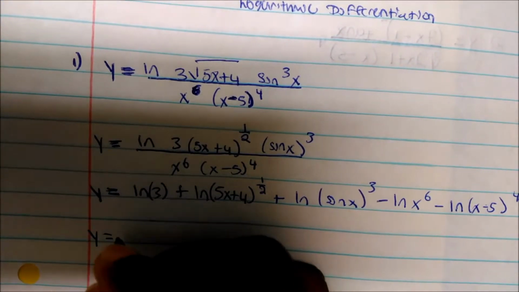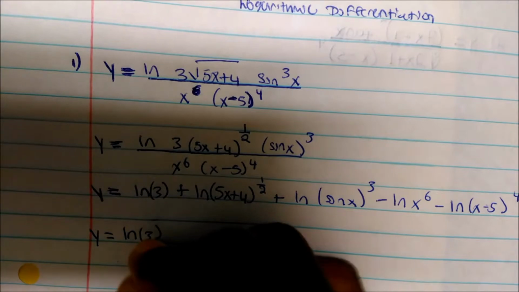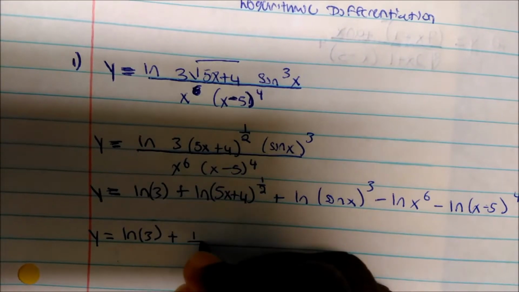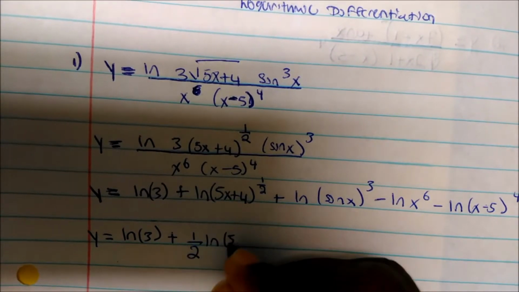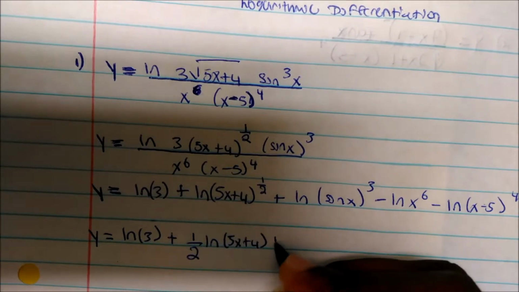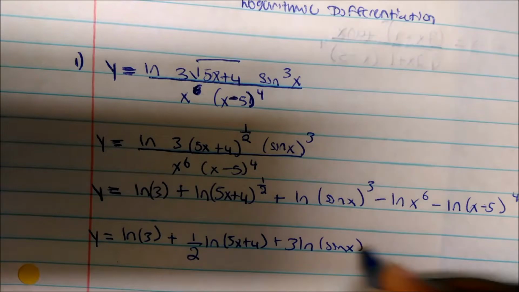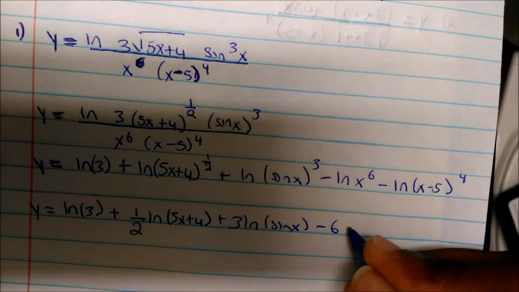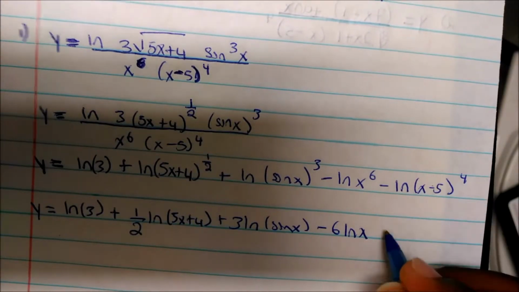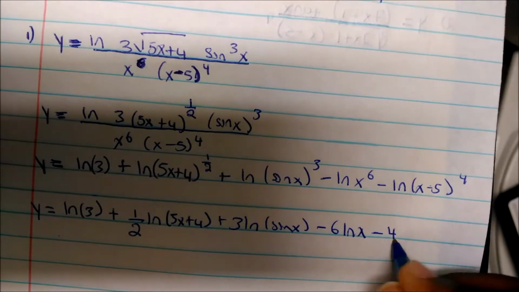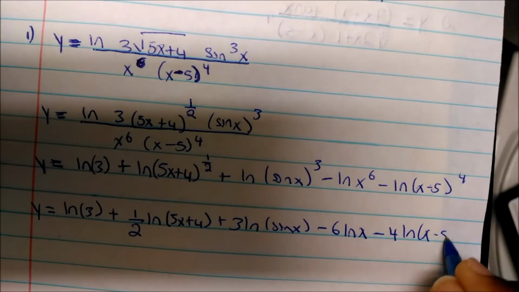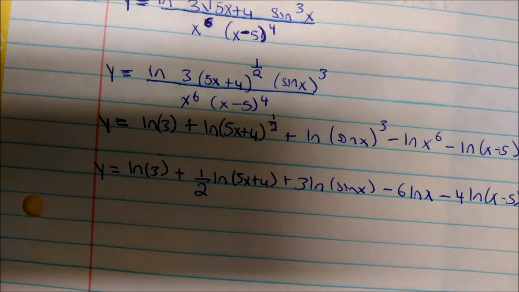So y is equal to natural log of 3 plus 1/2 ln of 5x plus 4, plus 3 ln of sine of x, minus 6 ln of x, minus 4 ln of x minus 5.